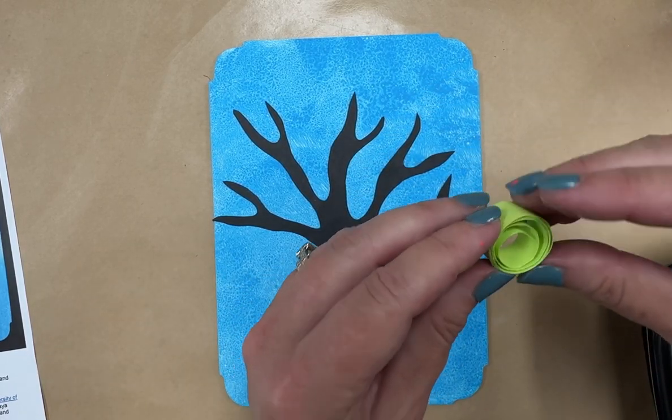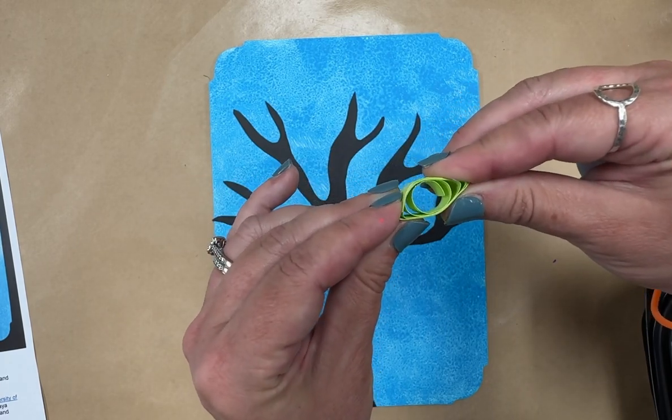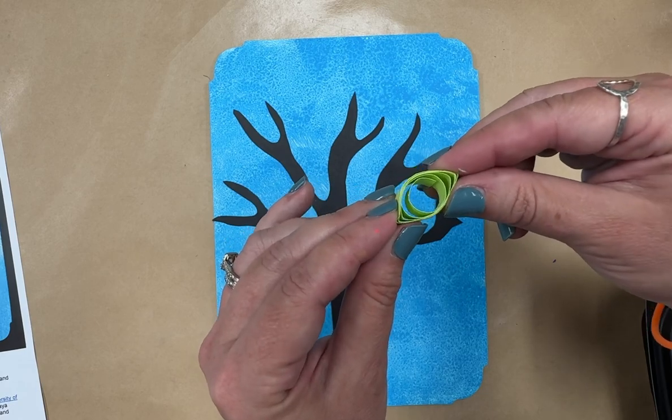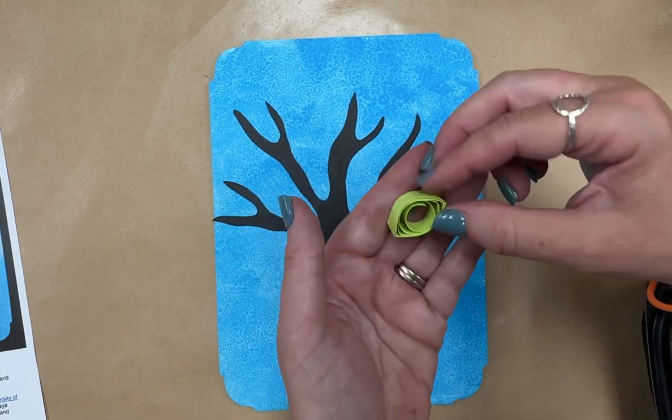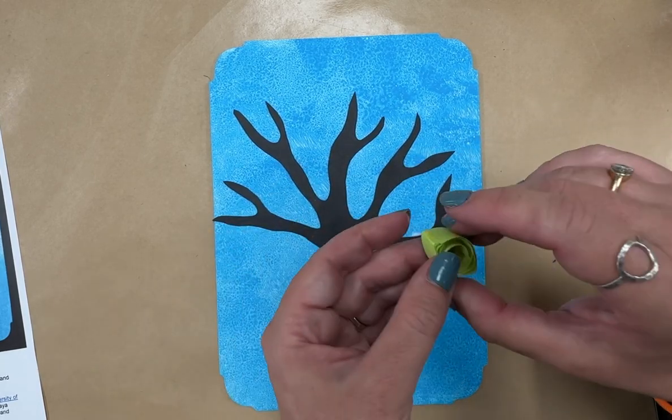So to get a leaf shape, you just take your fingers and kind of squeeze it on the edges, and you see how that, it kind of looks like an eye, doesn't it now? See how I just squeezed that? And now I have this nice little leaf shape. You're going to get glue on your fingers, that's okay.